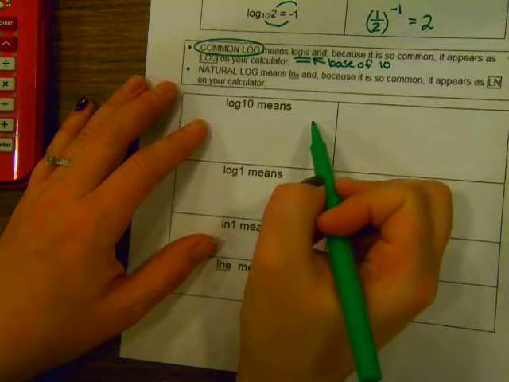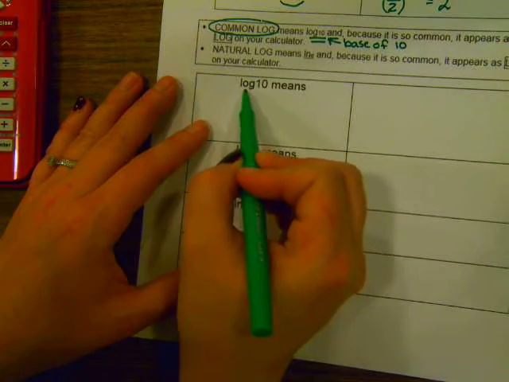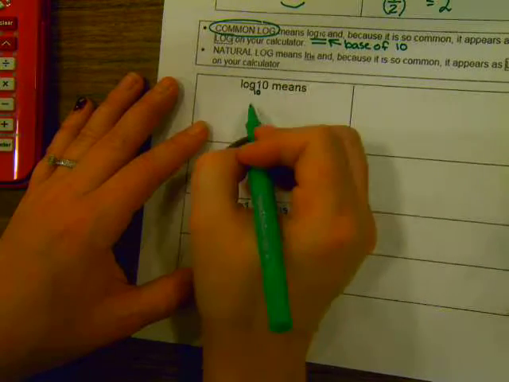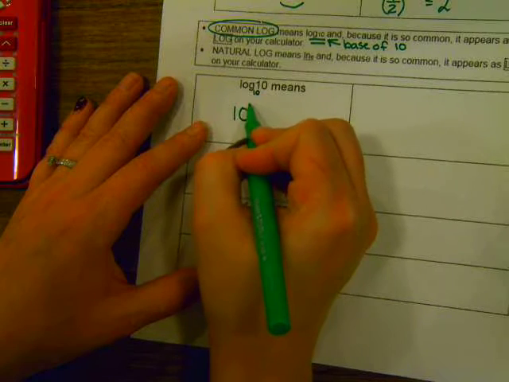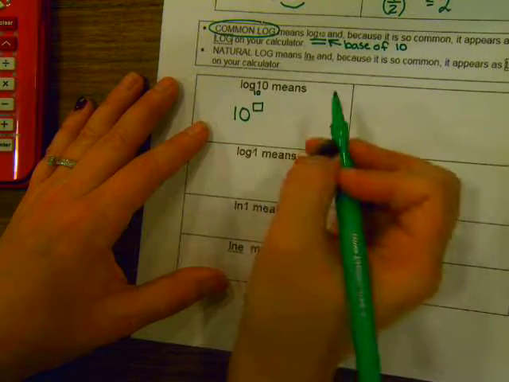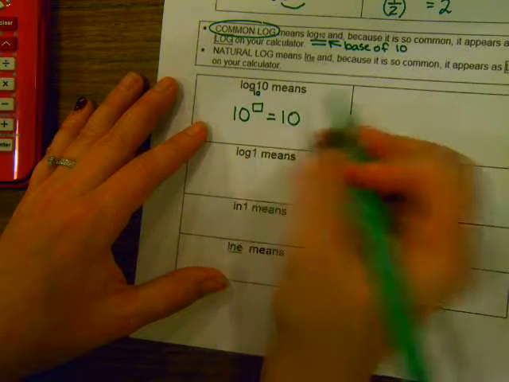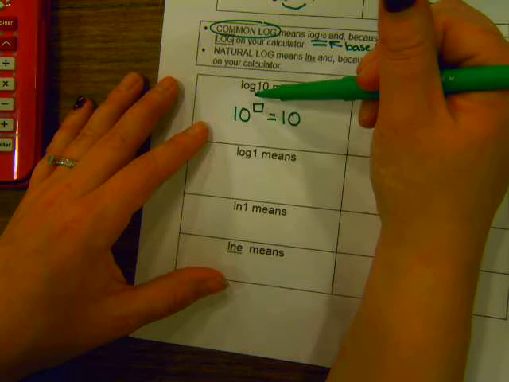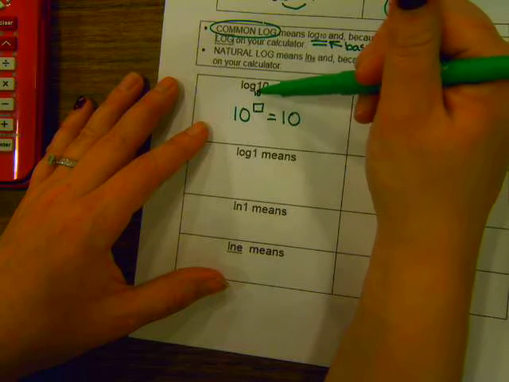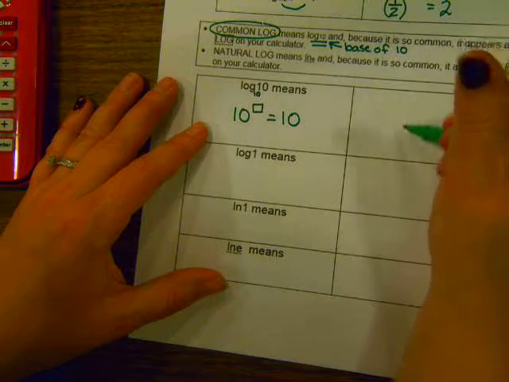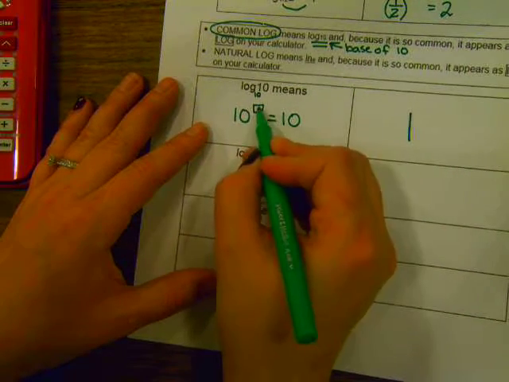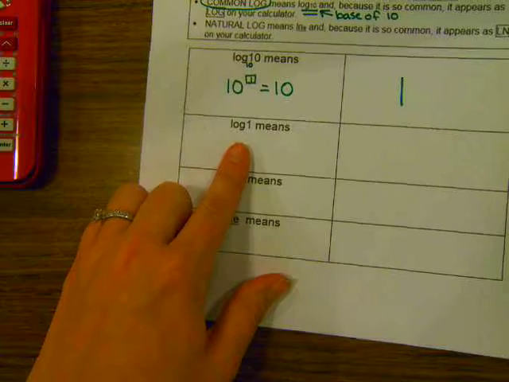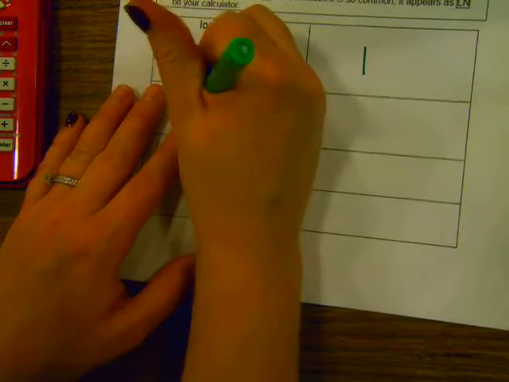They will never write that, okay? So look here. Log 10 means, put a little 10 down here. They're never going to write that. This means 10 to what power, so I'll put a little box, equals 10. See, they're not going to write the little subscript or the base of 10 next to the word log. That's always going to be there. That's called common log. And this answer would make 1 because 10 to the first power makes 10. Same thing here. Again, they're not going to write log with a little base of 10.